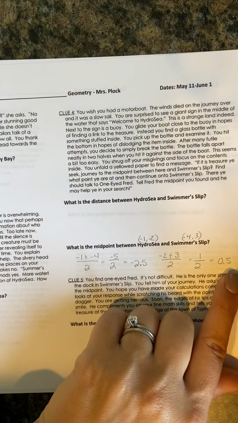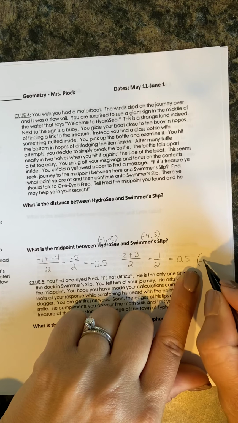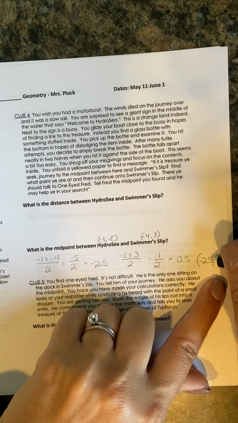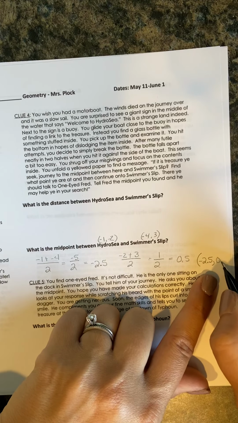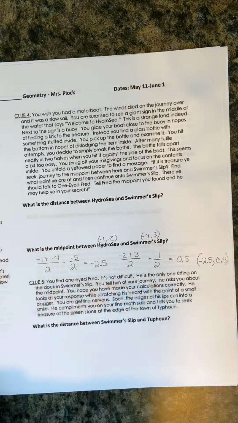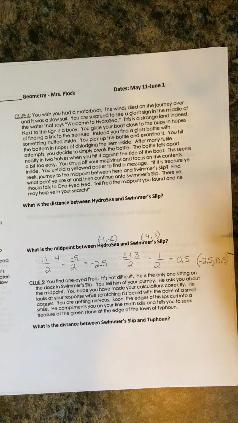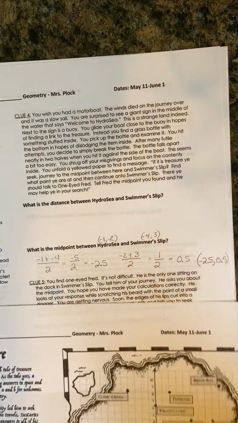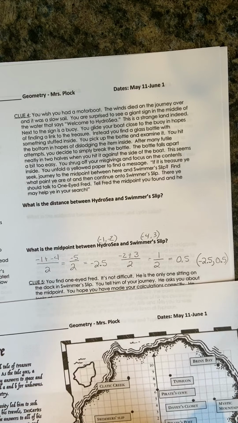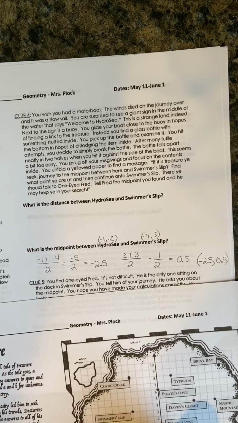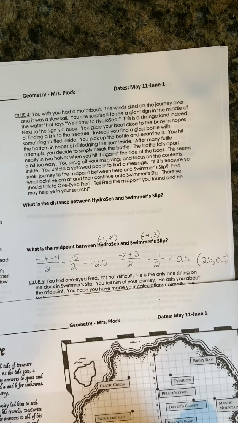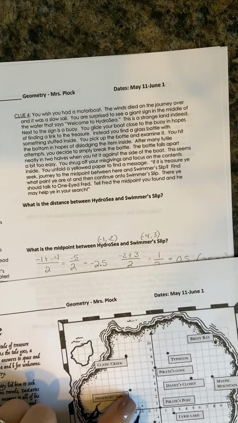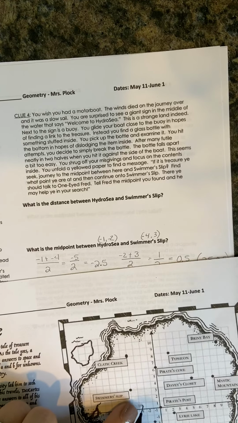So my final answer is, parentheses, negative 2.5, comma, oh, it's not negative, sorry, the next one's positive, 0.5. If I go back and look at my map, that should be in the middle of those two locations. If I go negative 2.5 and up 0.5, right about here, it looks like it is in the middle of those two dots.